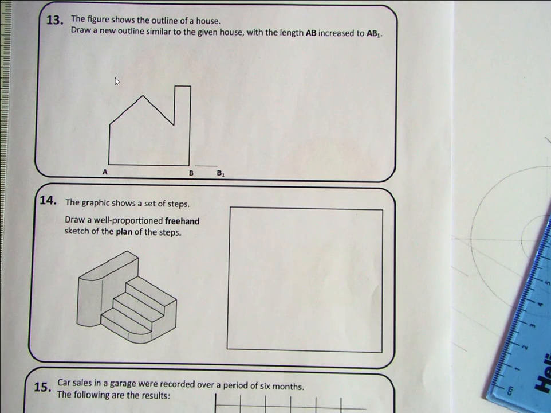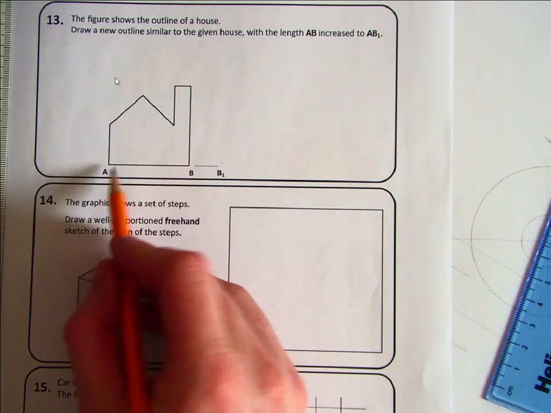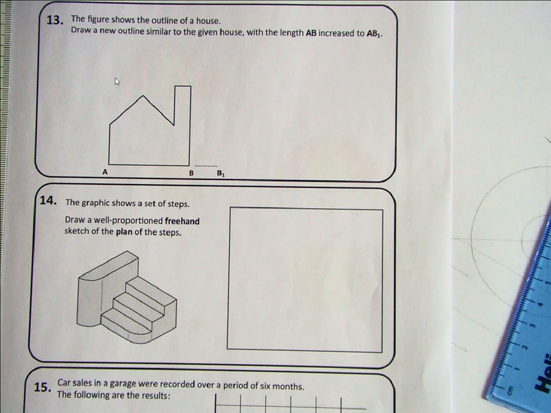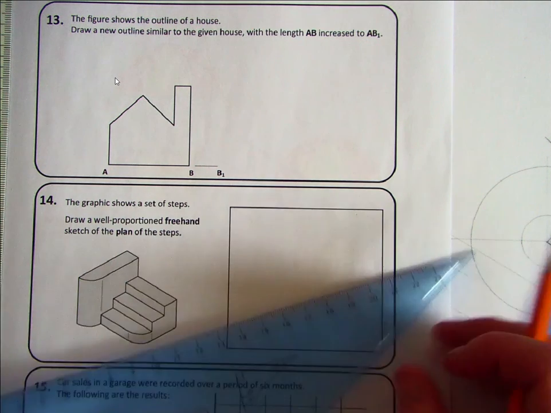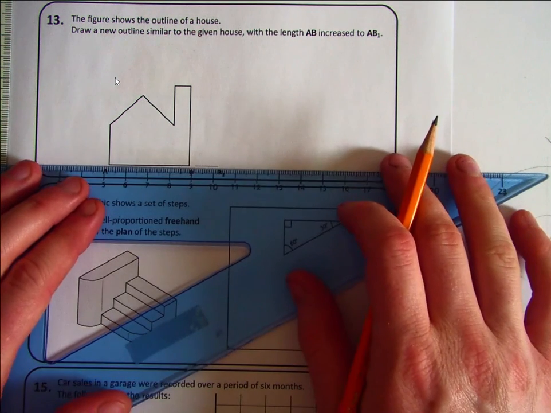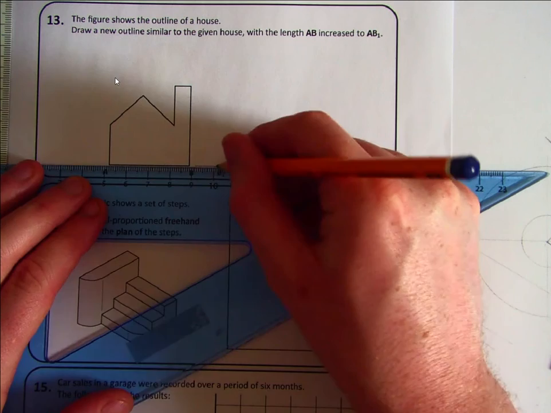Question 13 was given the outline of a house. Draw a new outline similar to the given house with the length AB increased to AB1. So this is scaling up, the same principle as the other questions. I want to go from AB to AB1, so I am extending from AB out to AB1.